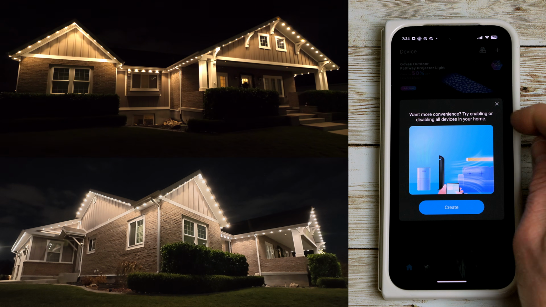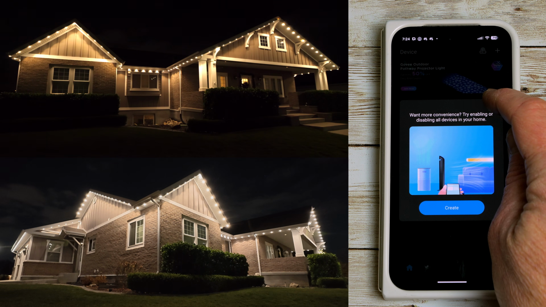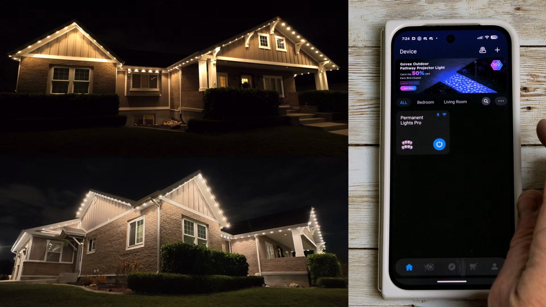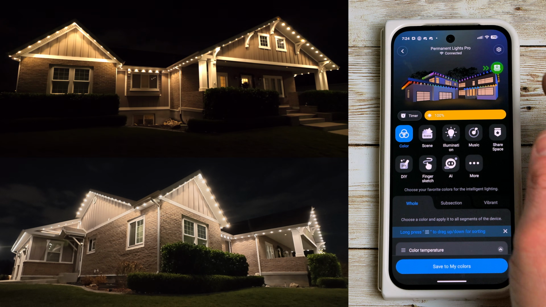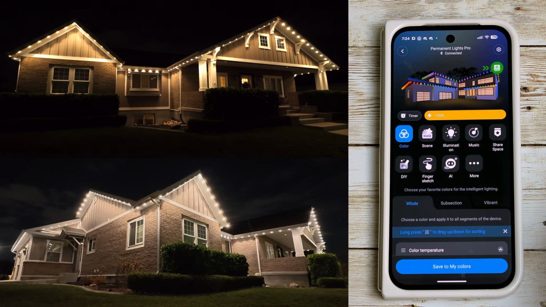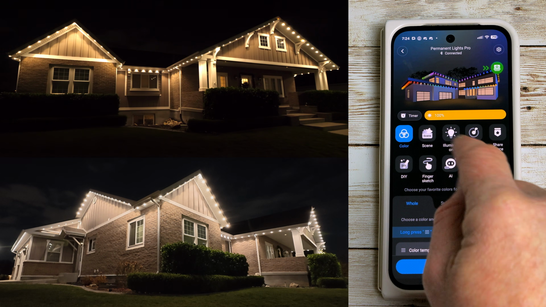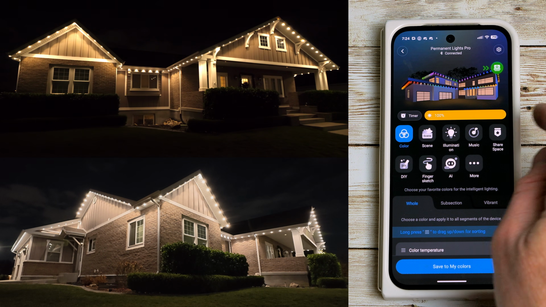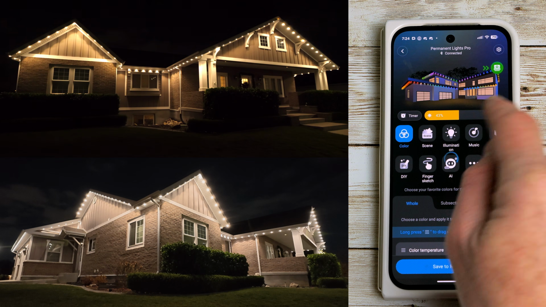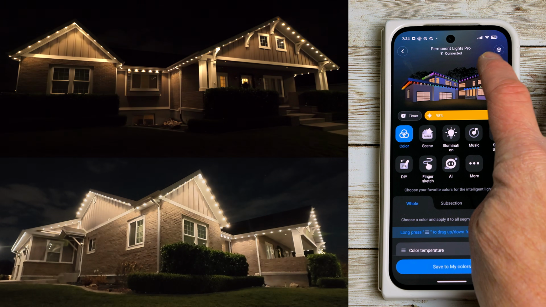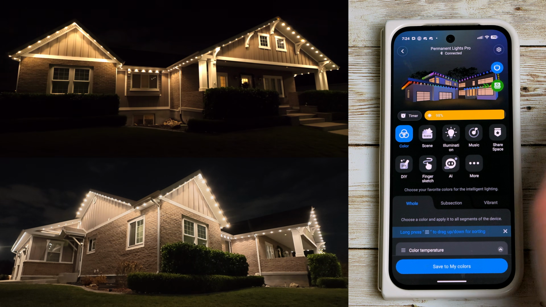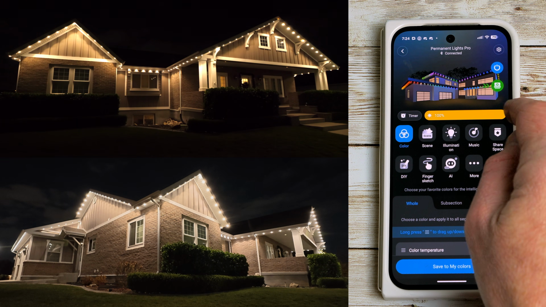And here it's giving us a pop-up where you can create different routines to automatically turn off all your devices. We'll get to that later. So we're just gonna tap on the device right here, and here we have our Permanent Lights Pro. Now this actually is very similar with all the Govee lights, so no matter what you have, this most likely will work for you. So first off, we have the option to adjust the brightness. So here it's at 100, and we can turn it down and dim it pretty low, and then we can go all the way back up. So if any of them are a little too bright, you can easily change that down.